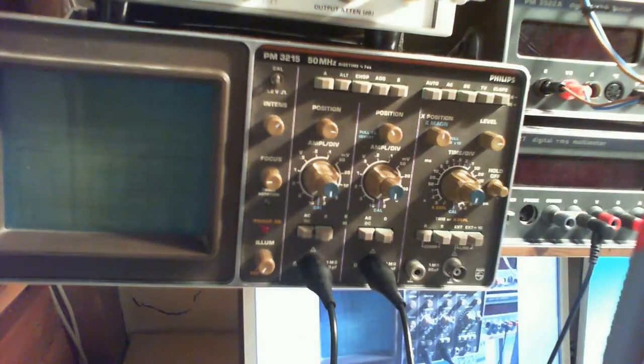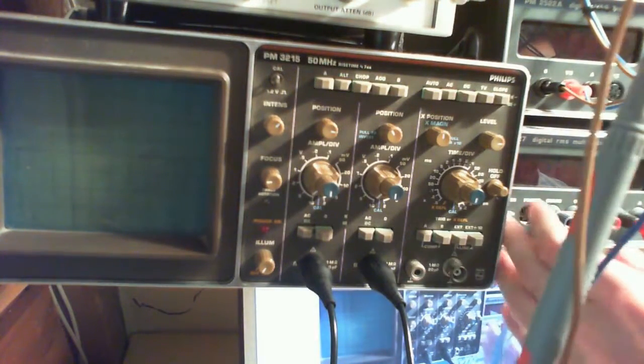That's the problem with this oscilloscope, so you cannot really trust it.